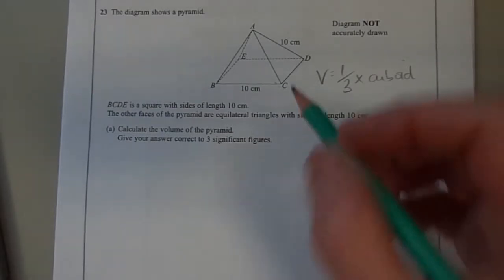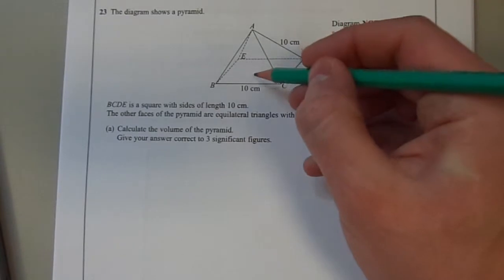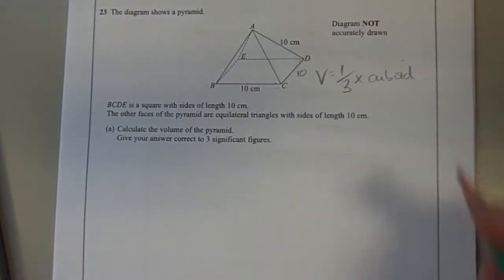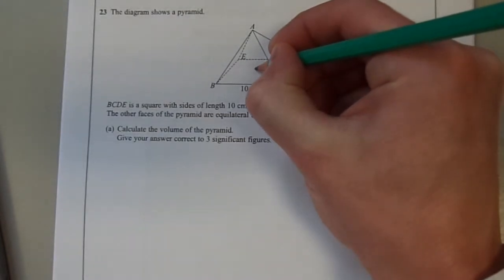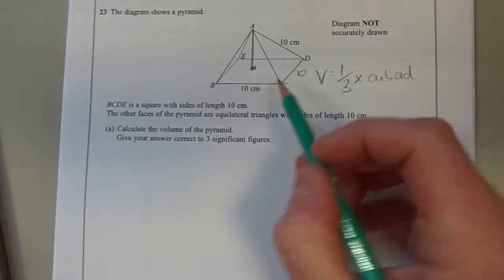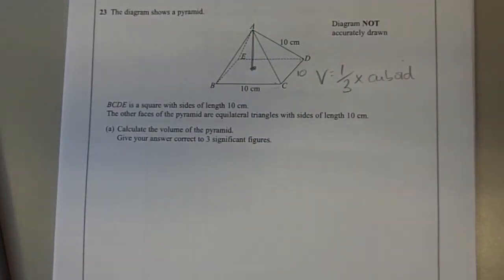Okay, so what we need to do, we can see how long and how wide the cuboid has to be. We need to work out how high the cuboid has to be for this pyramid to fit inside. In order to do that, we need this distance here, the distance from the base to the highest point on the pyramid.